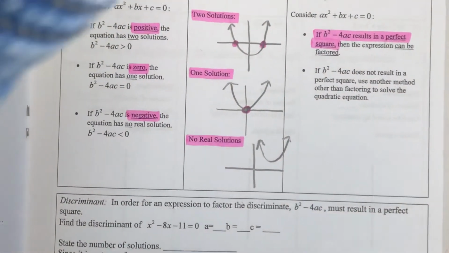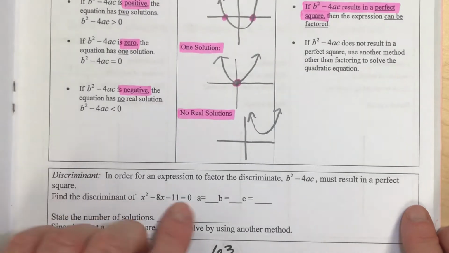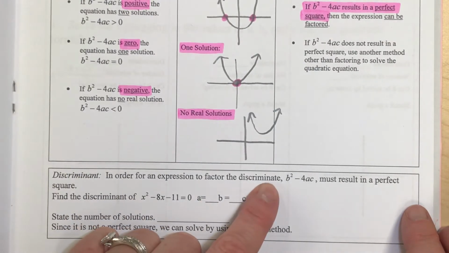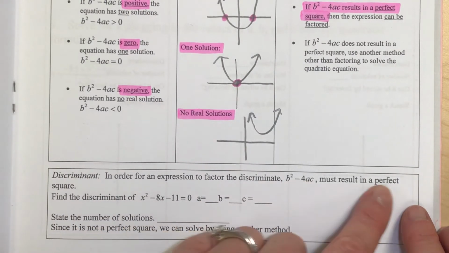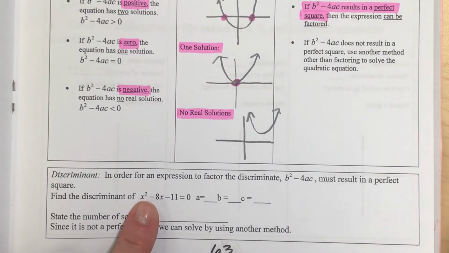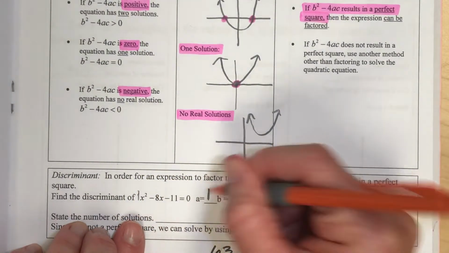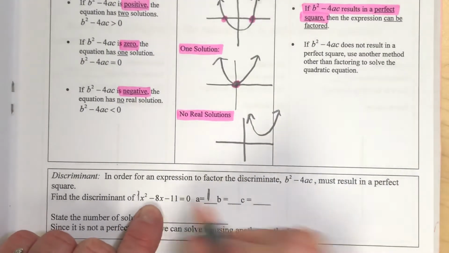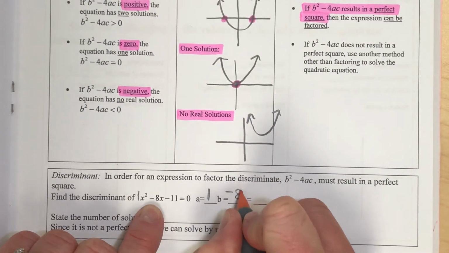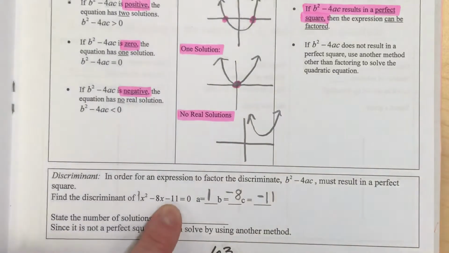Okay, now the very last thing on this page before we start doing some examples here is the discriminant. In order for an expression to factor, the discriminant, your b squared minus 4ac, must result in a perfect square. So what we're going to do is show you an example here. Our a, the number in front of our x squared, is a 1. B is the coefficient in front of the x, including the sign, so -8. And the c, the number term without a letter, your constant, is -11.